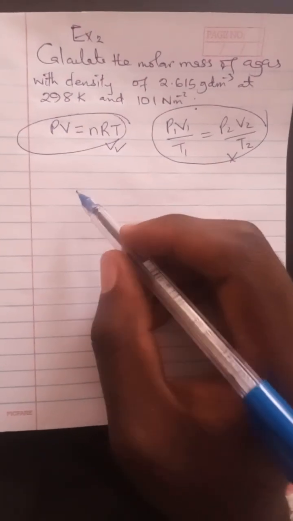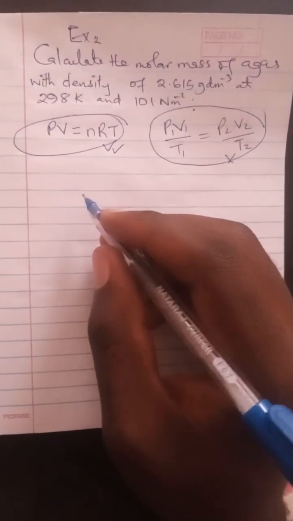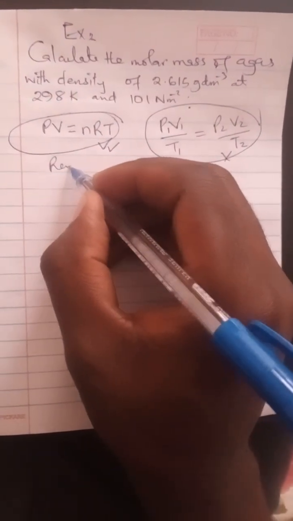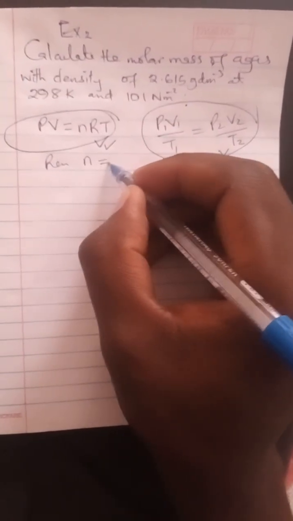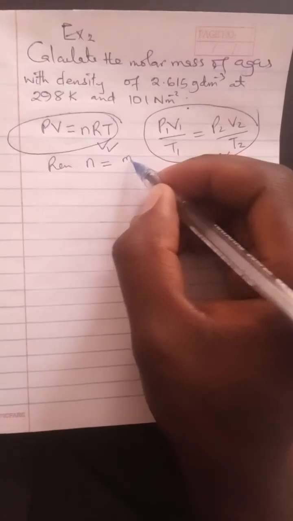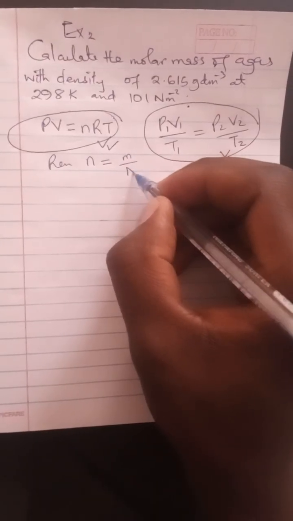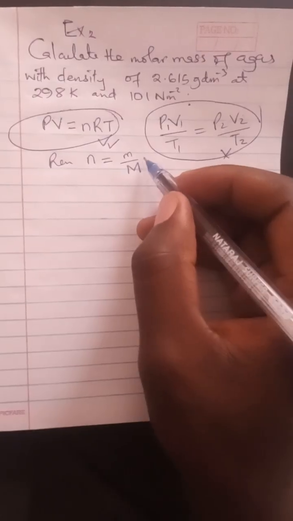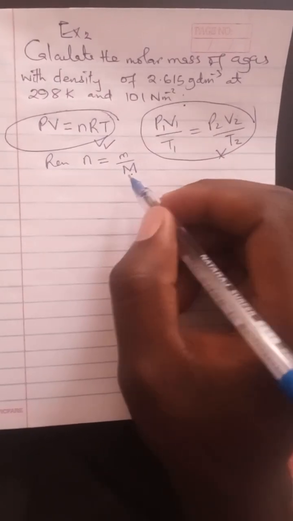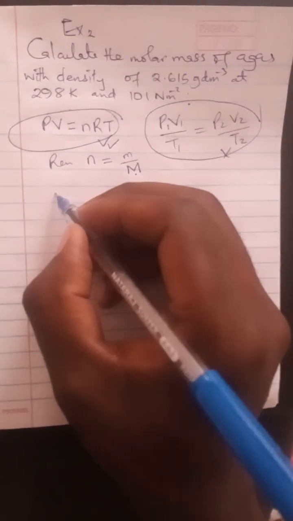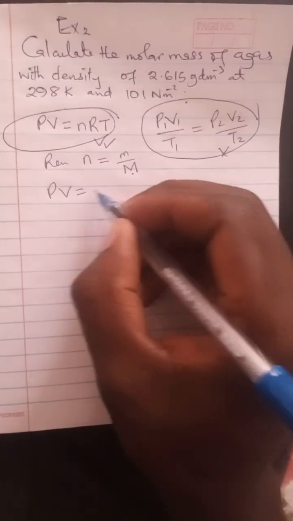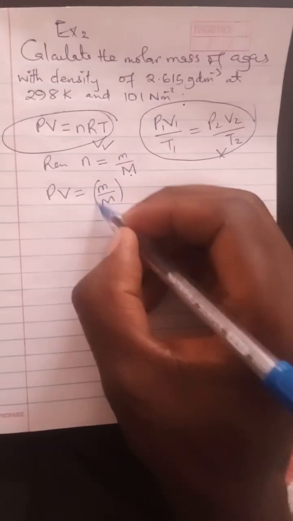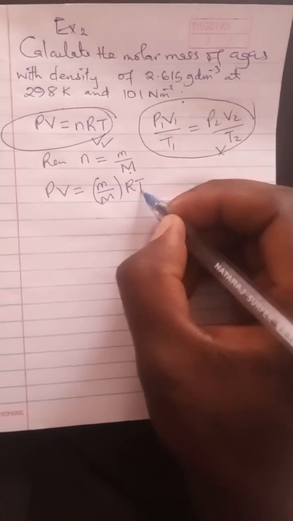So let's go ahead and manipulate and obtain the molar mass. Remember that to obtain moles n, we divide a given mass by its relative molecular mass, or the molar mass M, which is the area of interest. So our PV becomes this when we substitute, and then RT.